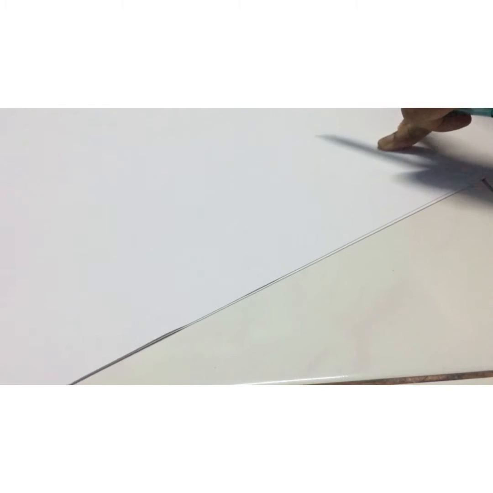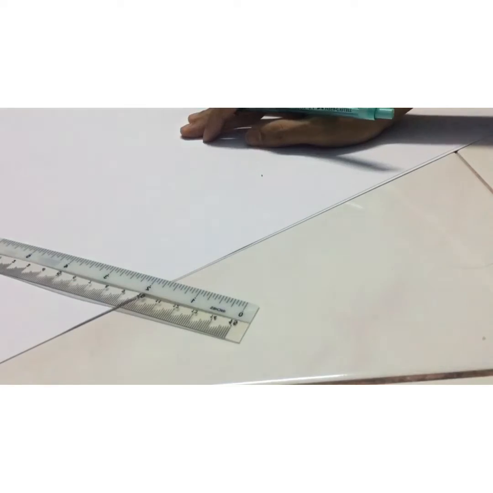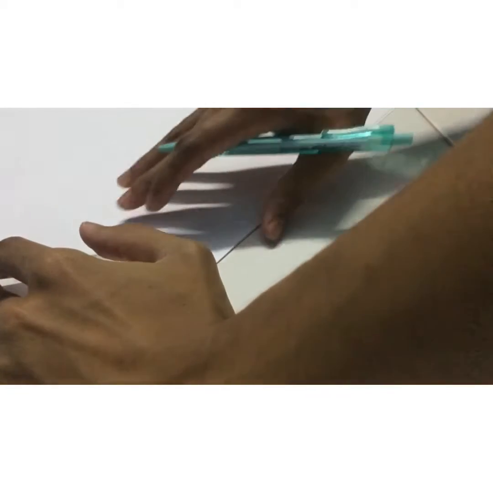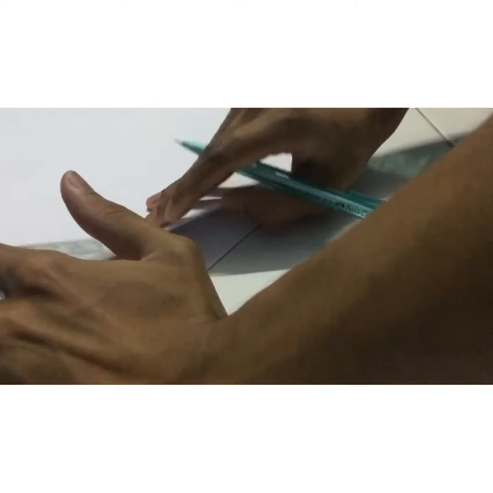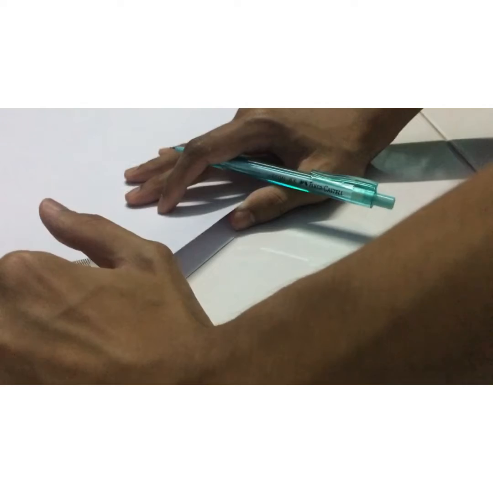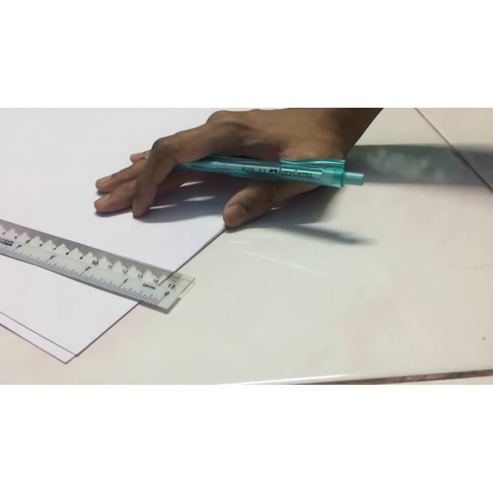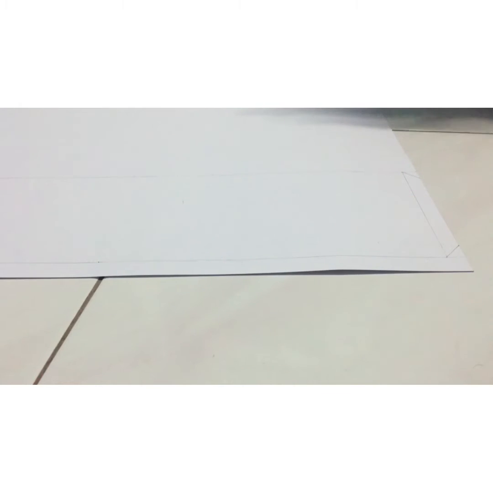So now let's begin to draw the layout. The easiest part to do is part 2 and part 3. Now let's begin to do the first part.